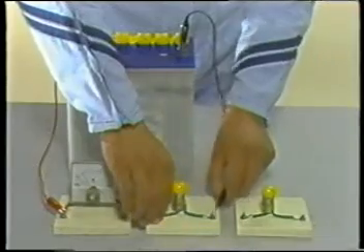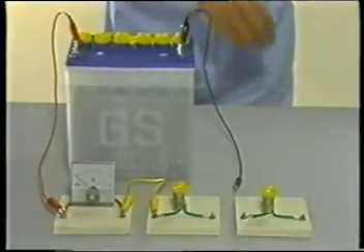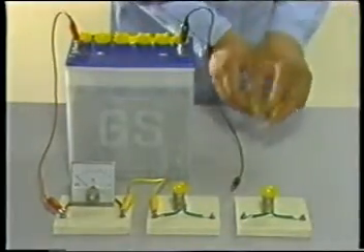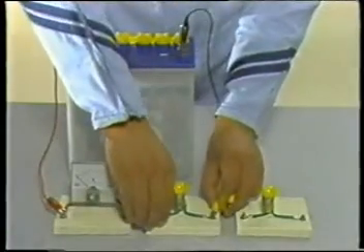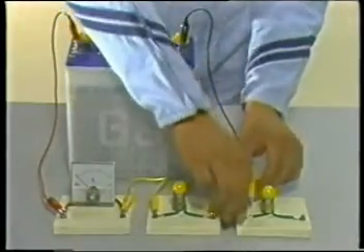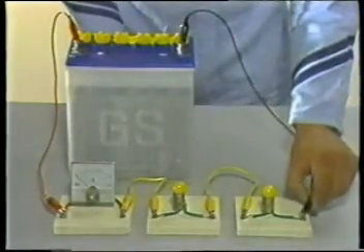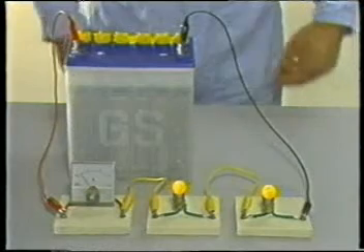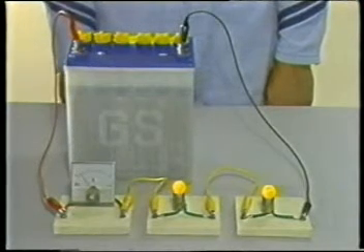Now, what will happen to the current when we connect two bulbs? The amount of current has decreased.